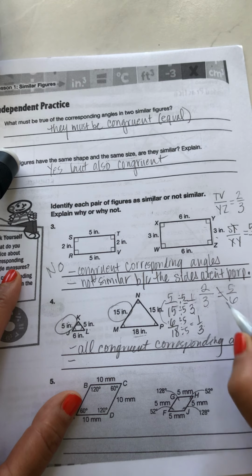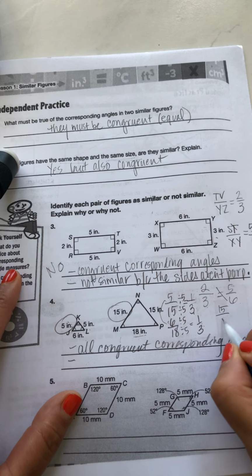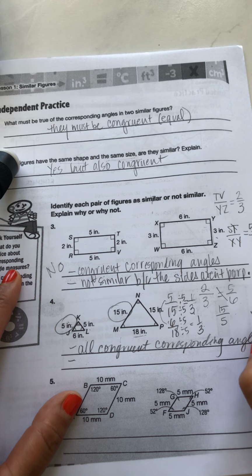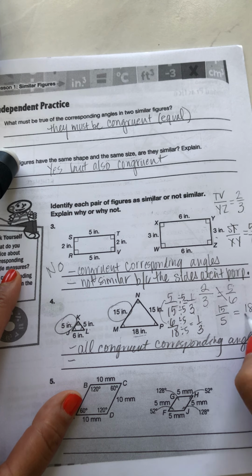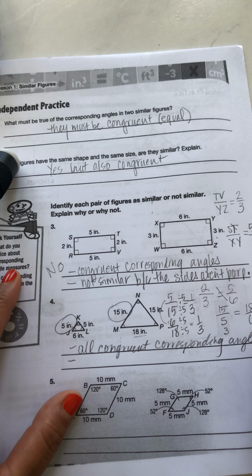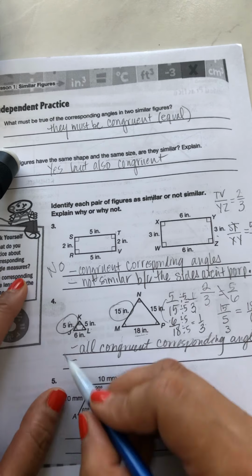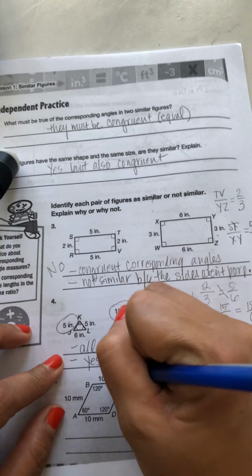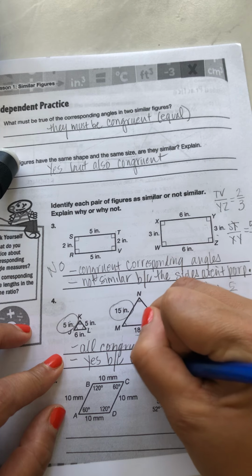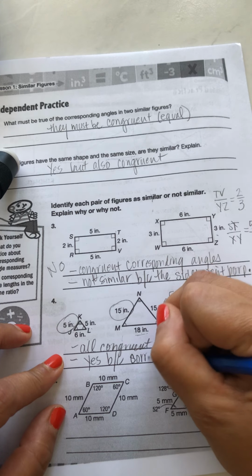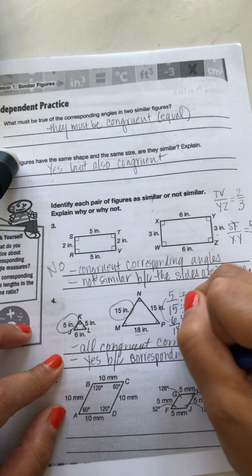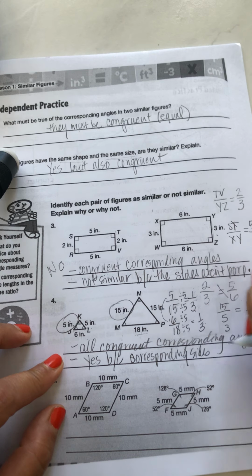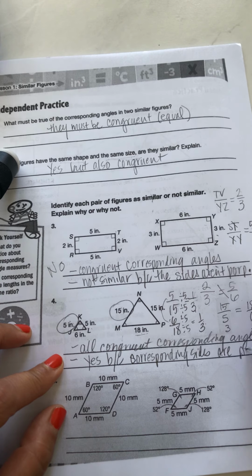Another way of thinking about it is if you reversed those, 15 over 5 is equivalent to 18 over 6, because 15 over 5 is 3 and 18 over 6 is 3. So is this similar? Yes, it is, because corresponding sides are proportional.